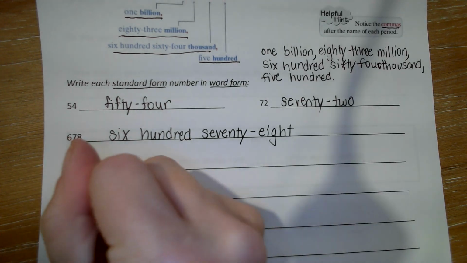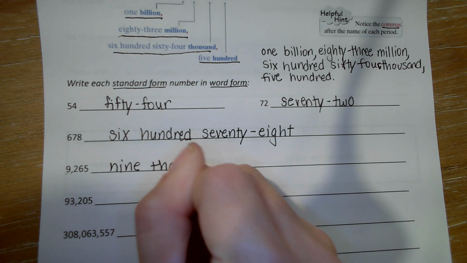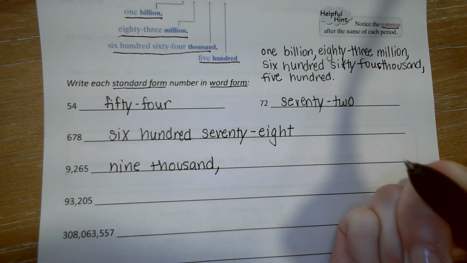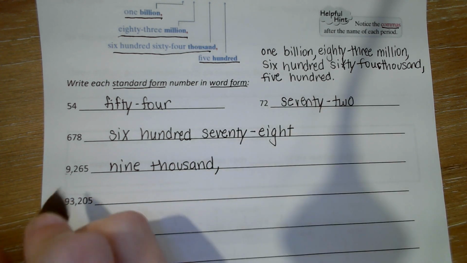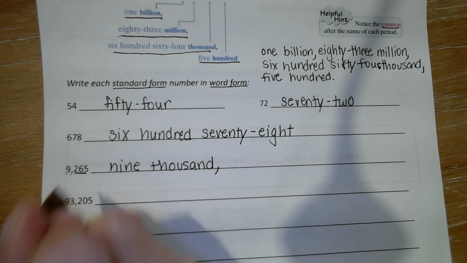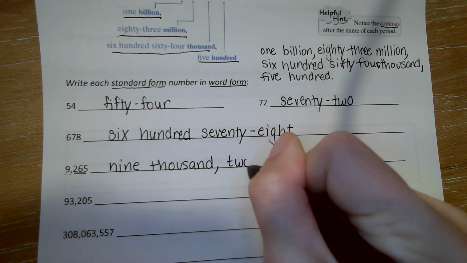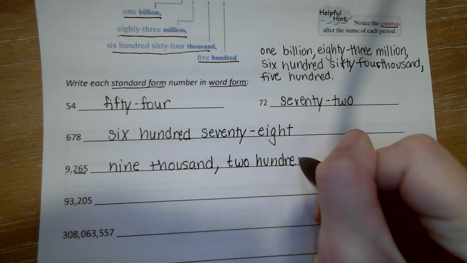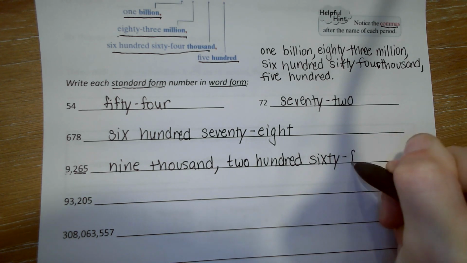So we're going to write 9,000, comma, put a comma where you see a comma in the standard form. And then the next part is 265. So that's what I'm going to write. 265.